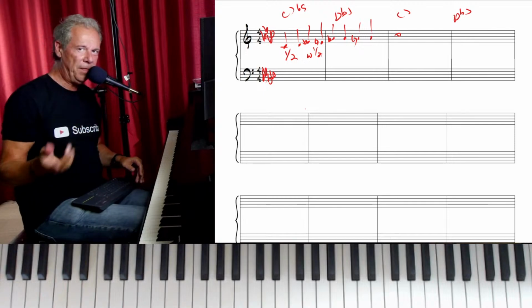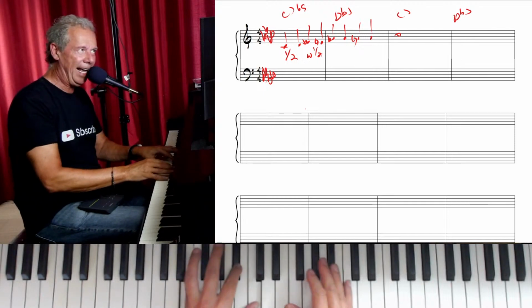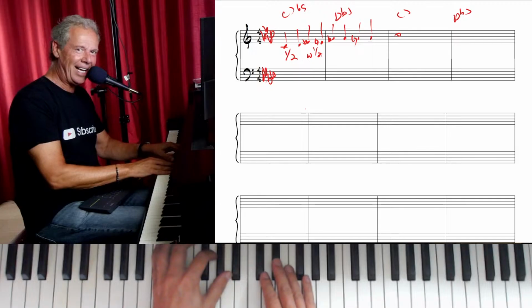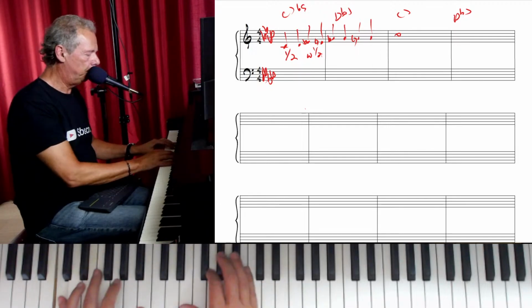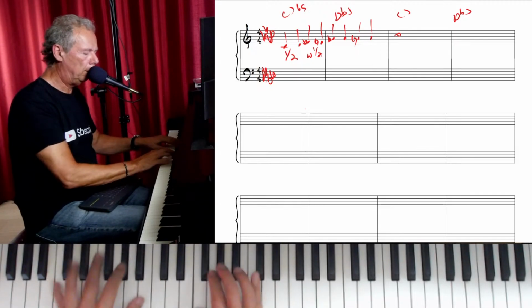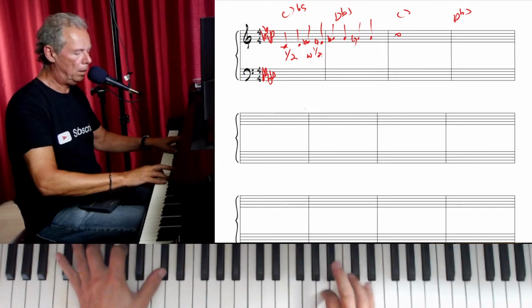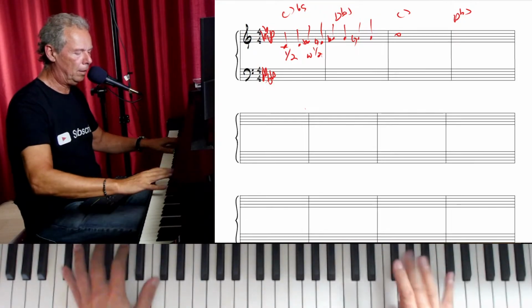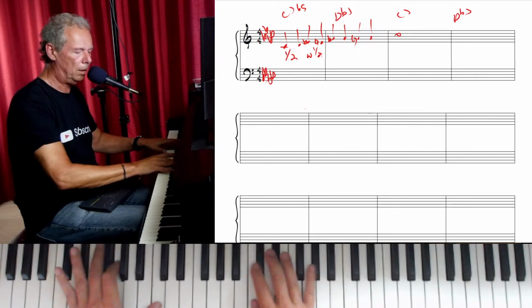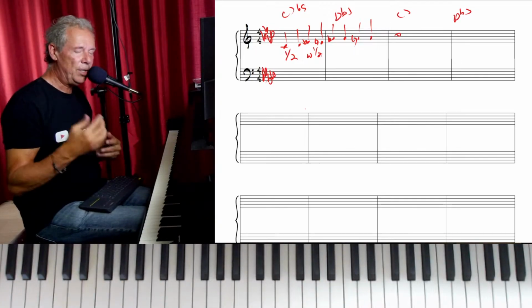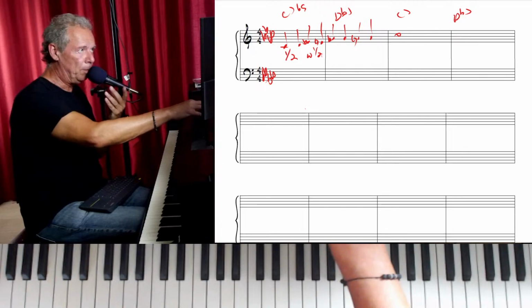Now, the problem with this is that if you just run that scale over C7, it gets kind of boring. So listen. So you have to mix it up a little bit. We'll talk a little bit more about how to do that.